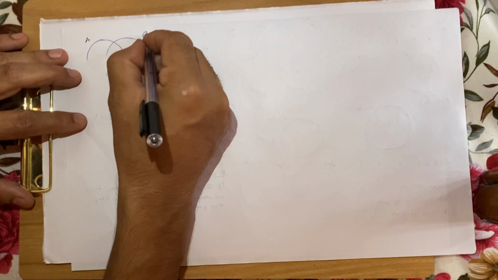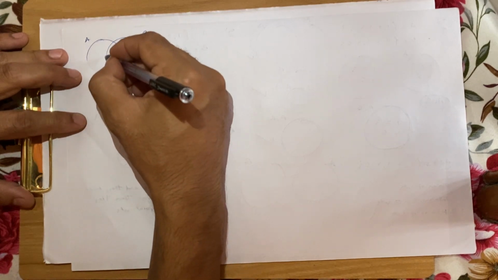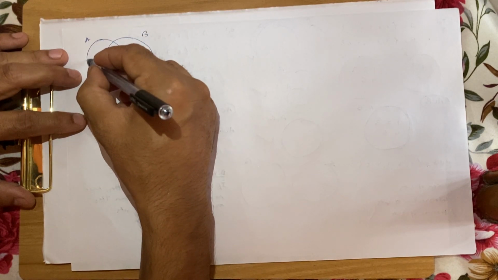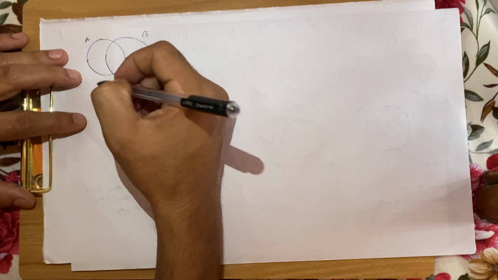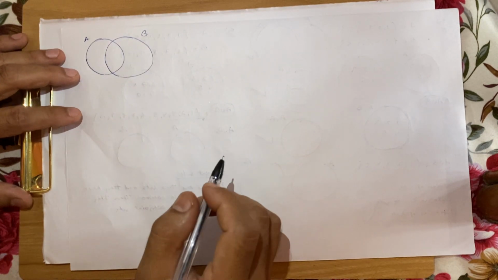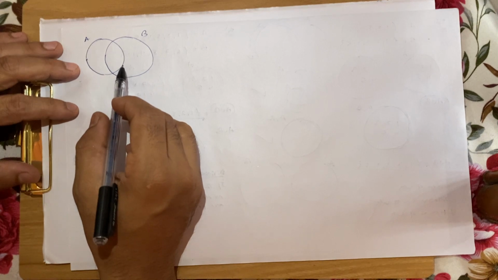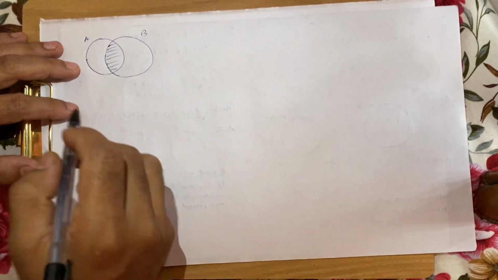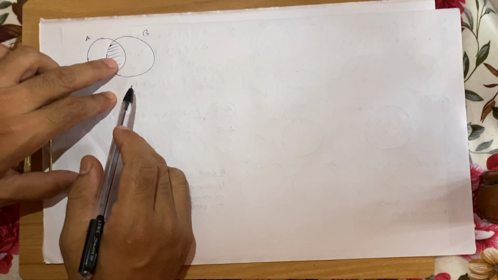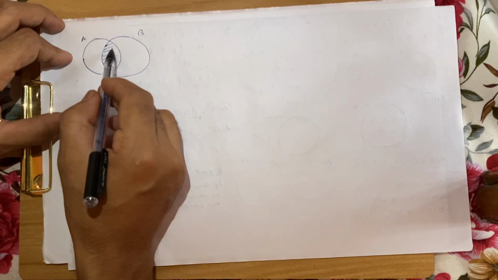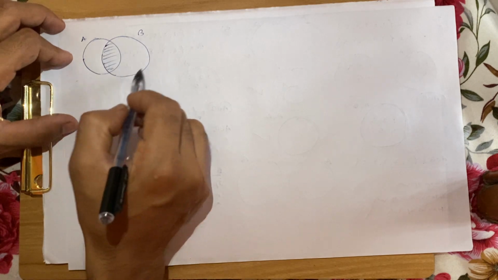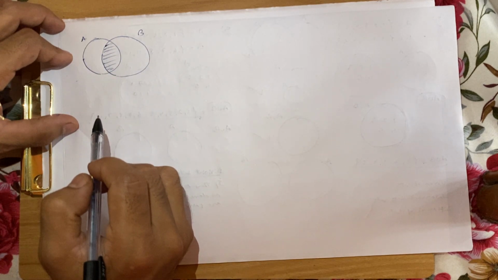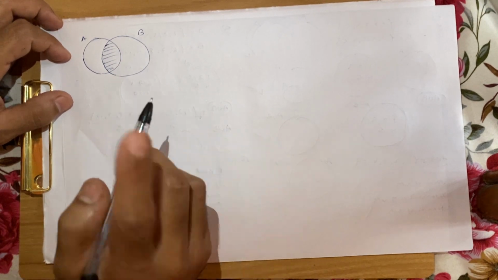This is set A and this is set B, and this is the common region. This part is the common part. My pen is having some problems, I'm sorry for that. So here, if you look carefully, this region is the common region to both A and B. It belongs to A also, it belongs to B also. So it is common region to both the set A and B, right?